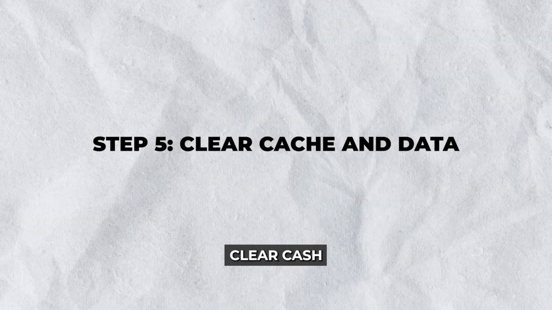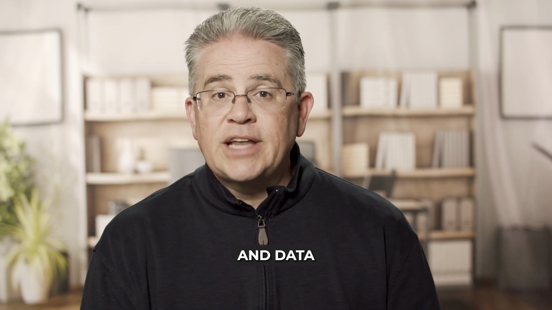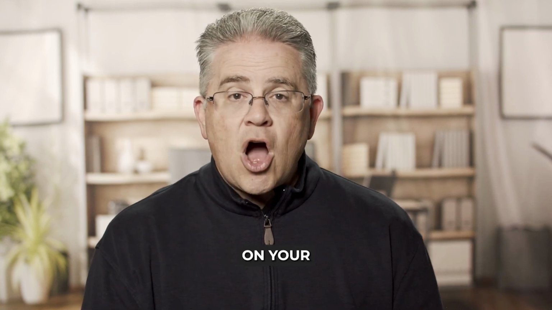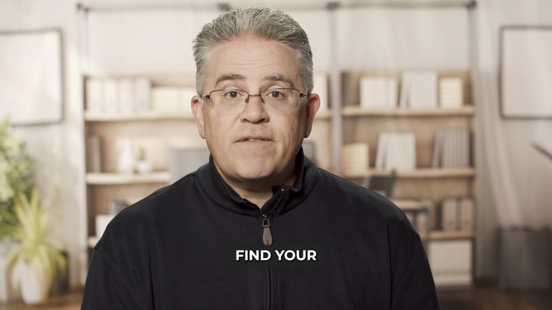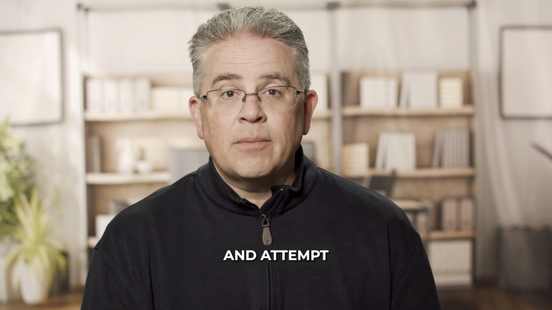Step 5. Clear cache and data. If you're still encountering issues, try clearing the cache and data from your Cash App. This can resolve technical errors or glitches within the app. On your device, navigate to Settings, find your app, select Cash App, and choose the option to clear cache and data. Restart the app afterward and attempt your transaction.